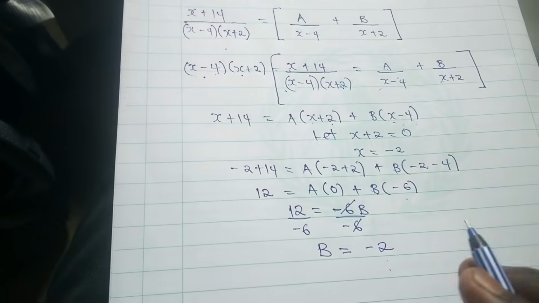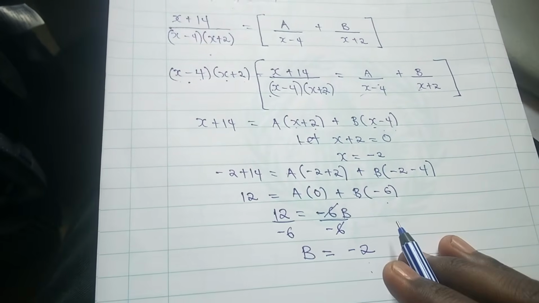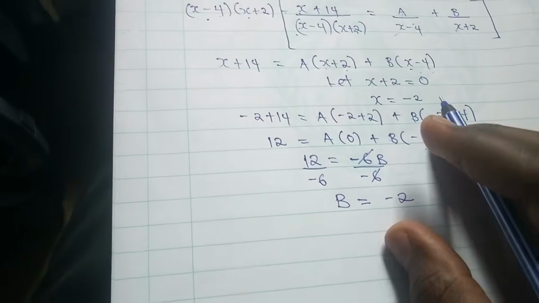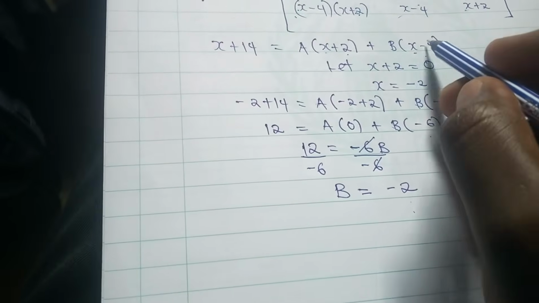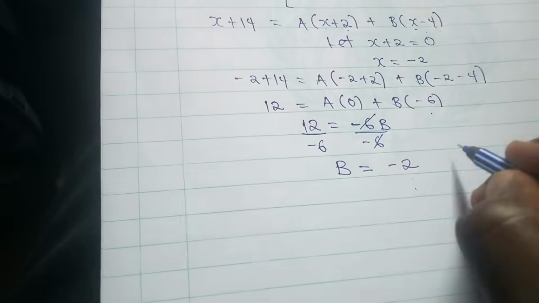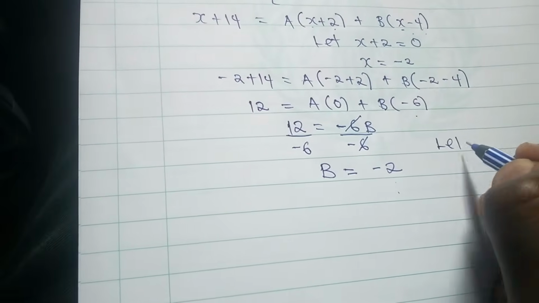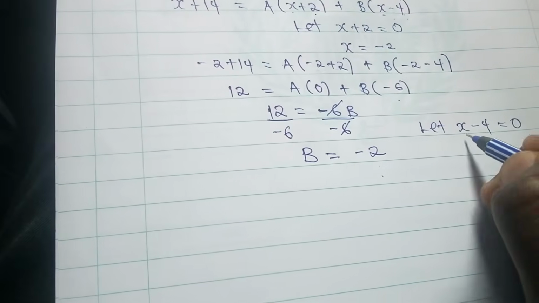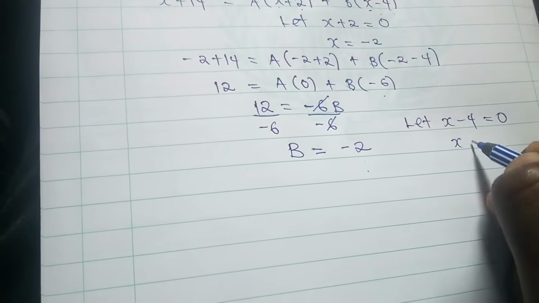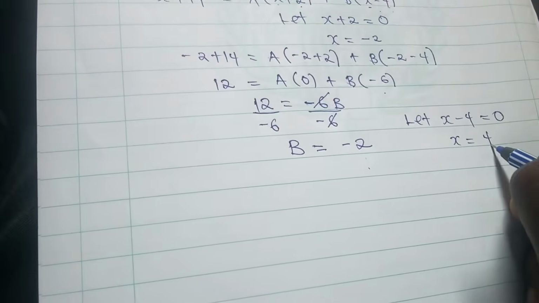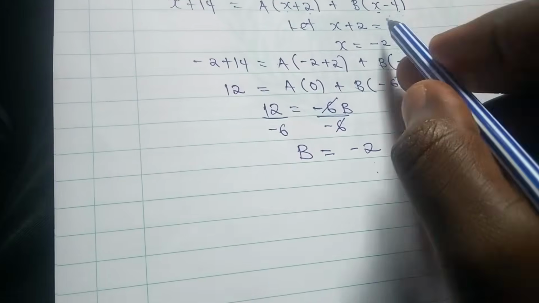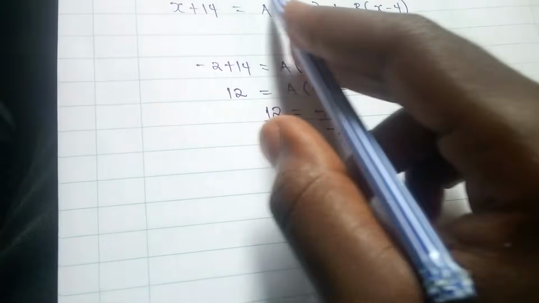From there we calculate the value of A. You also let x - 4 = 0, so x = 4. The 4 that you have calculated, you replace in your equation.